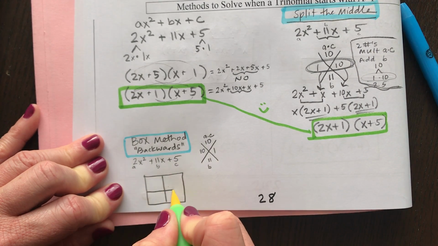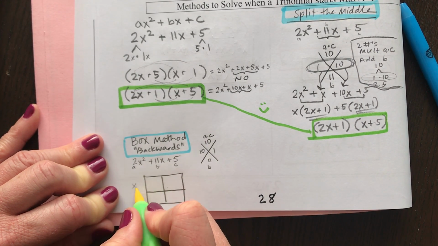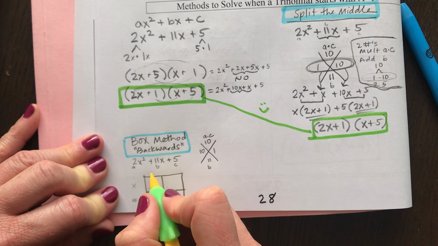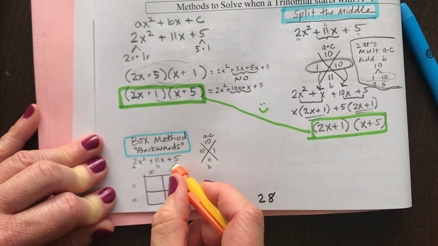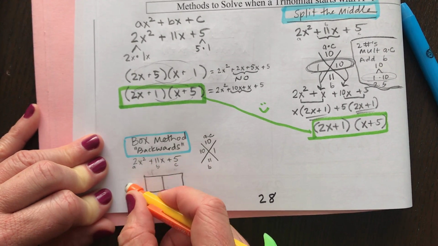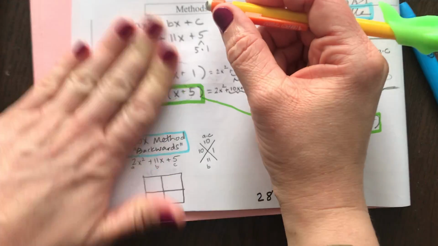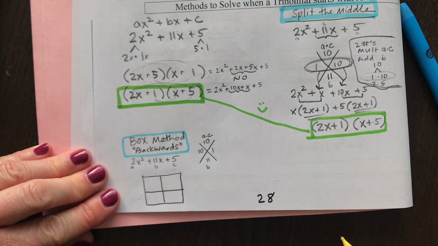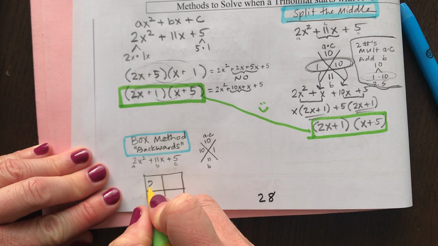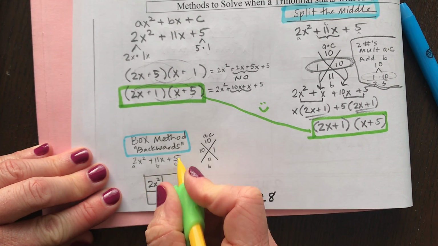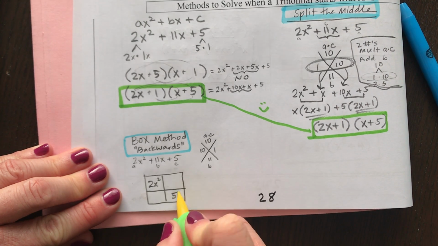When we were multiplying, we would put something over here like x and a number, and we would put something over here like x and a number. And so what I'm going to do is show you that you can work backwards to find out what your factors would be instead of knowing them and multiplying like we did in our multiplication videos. So the 2x squared is going to go in the top left box. The 5 is going to go in the bottom right box.